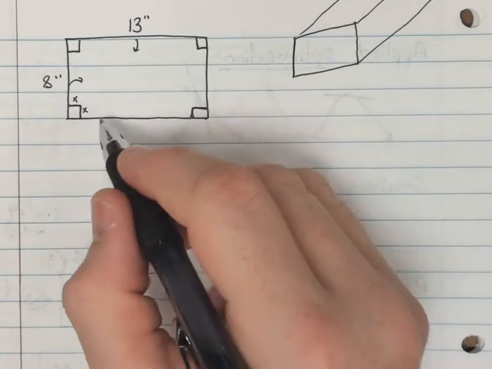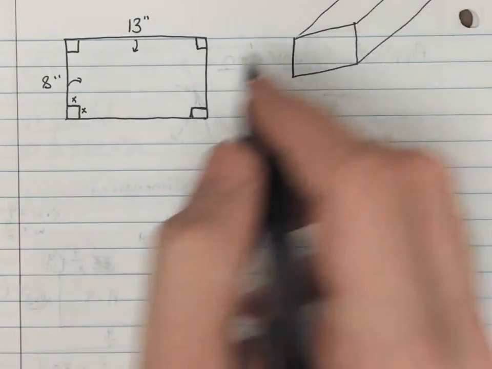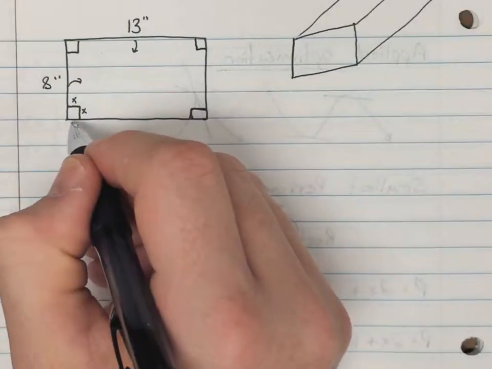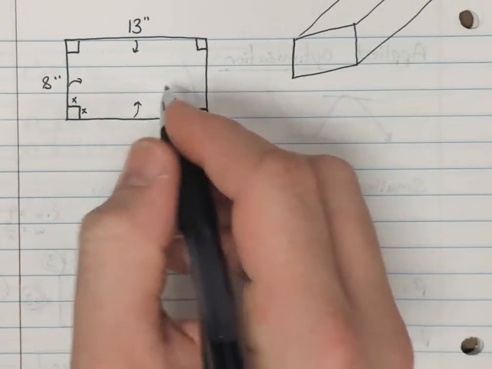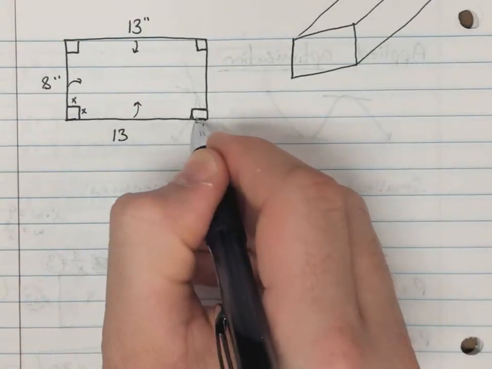You've cut this out here. You've folded this up for a side. That side is no longer 13. Because you cut out whatever this length is and whatever this length is, and that's going to be the length of whatever this side is, which would be the full 13 that you had before, but you cut out an X here and an X here.